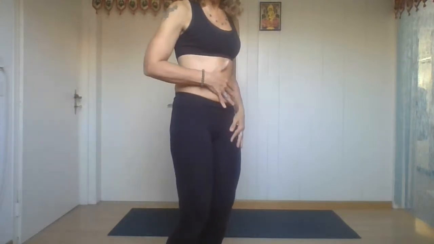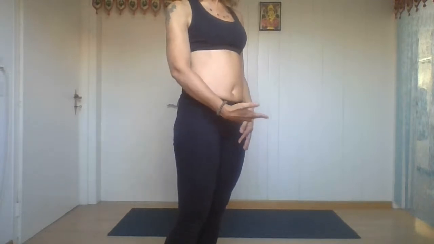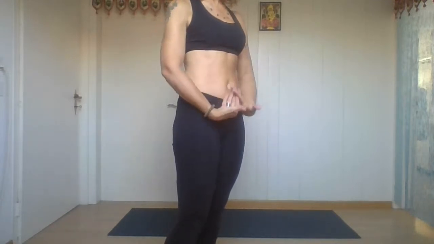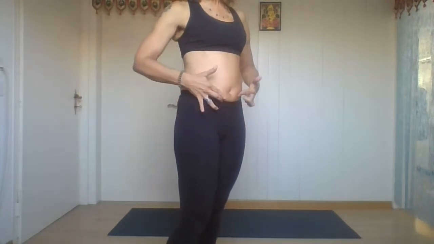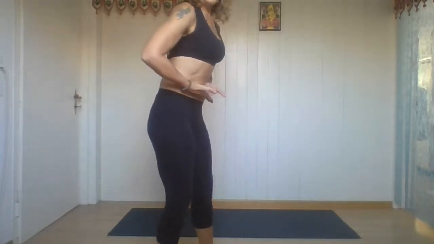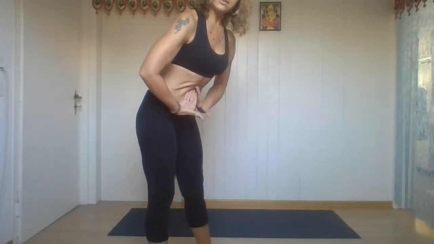So when you breathe in, the air comes in, the belly goes out. The diaphragm is going down. And when you breathe out, on the contrary, the belly bottom, you will see, moves in. The diaphragm moves up behind your lower ribs.